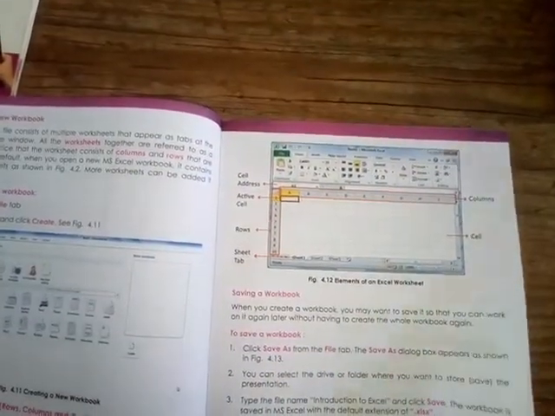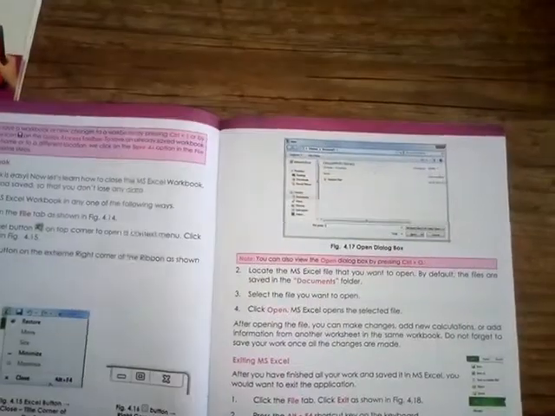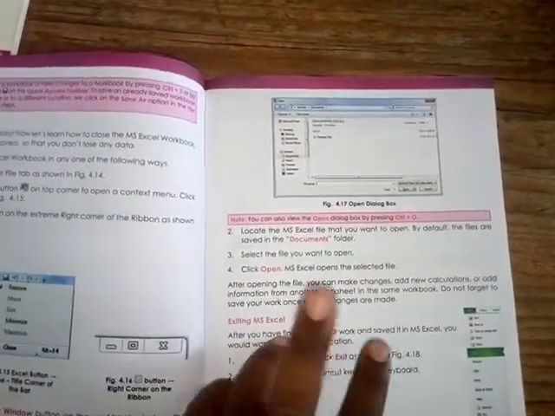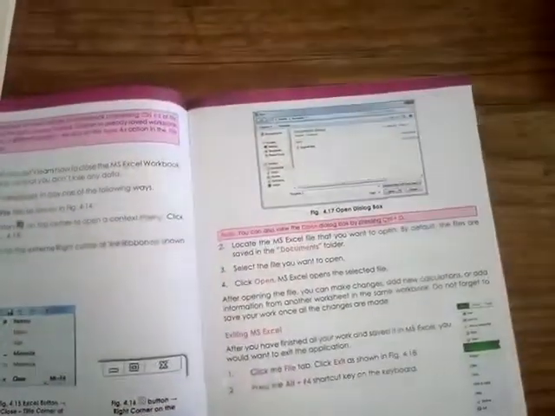After that, you can see whatever is there on how to save the file and how to close the file, and how you can open an existing file. That is what you have seen in this chapter.